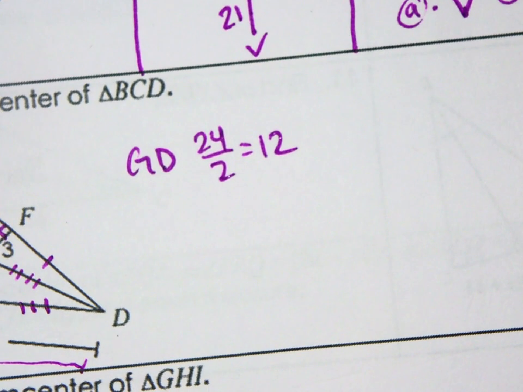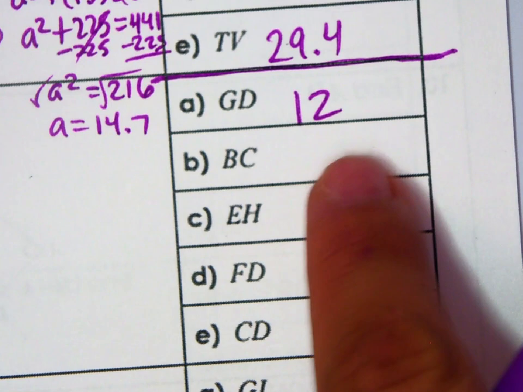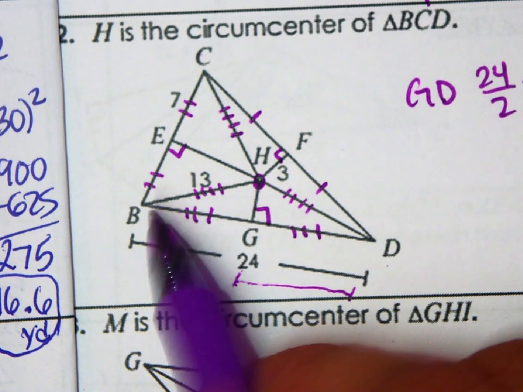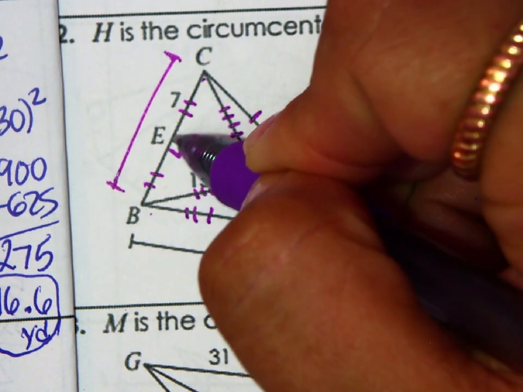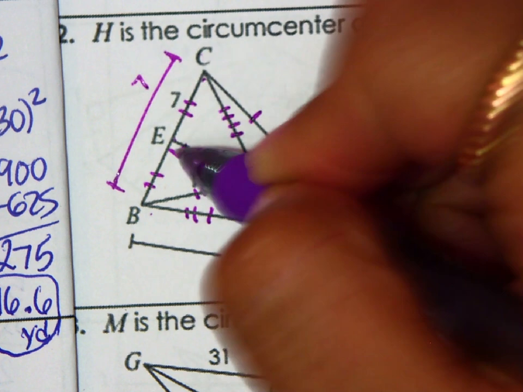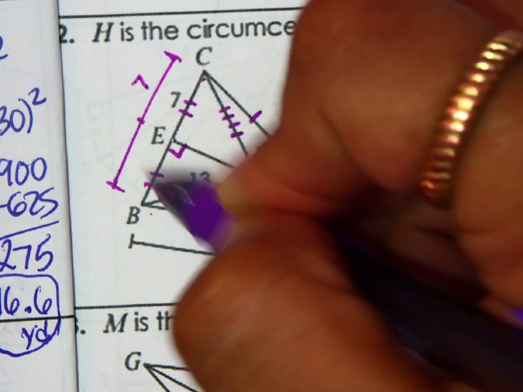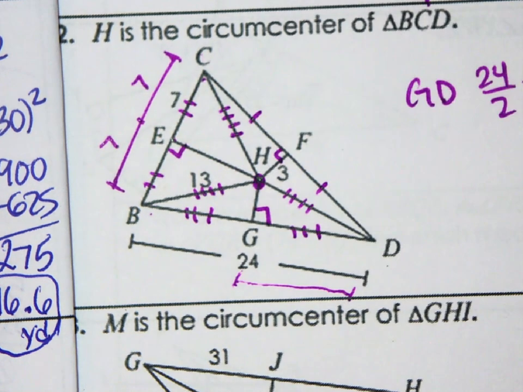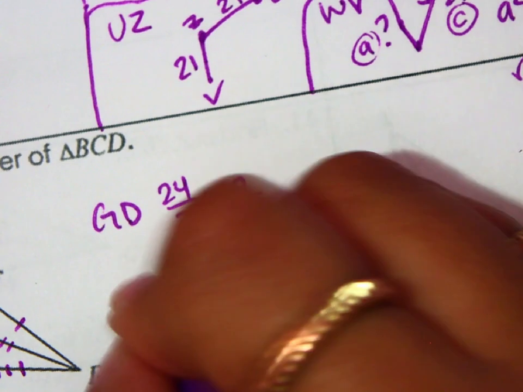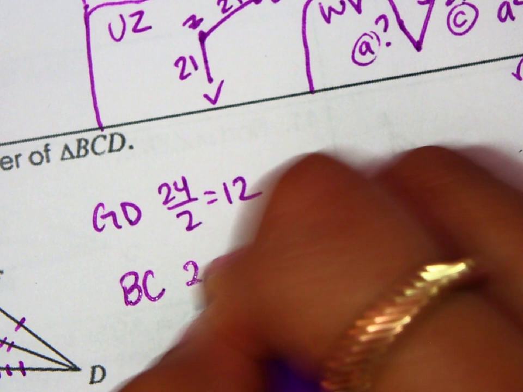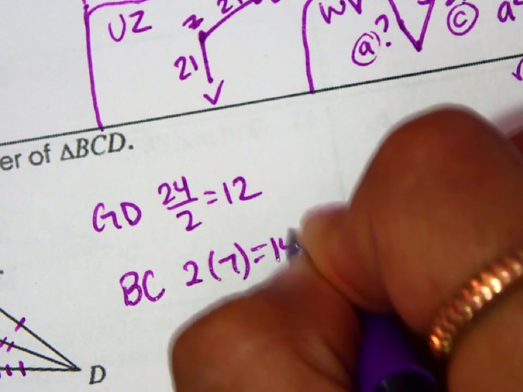For BC, which is the next one, let's see, BC, the whole thing from here to here. And we already know that this part is 7 and the middle part 7. So now we're going to do for BC, we're going to do 2 times 7, which is 14.